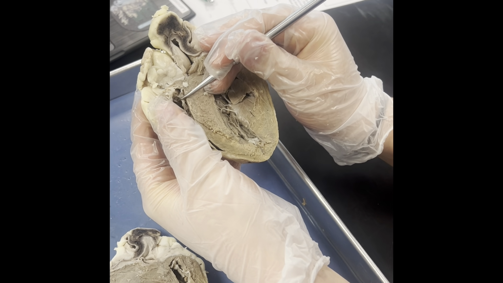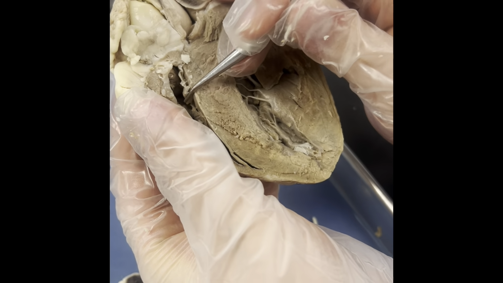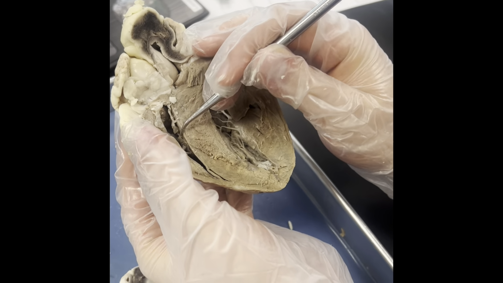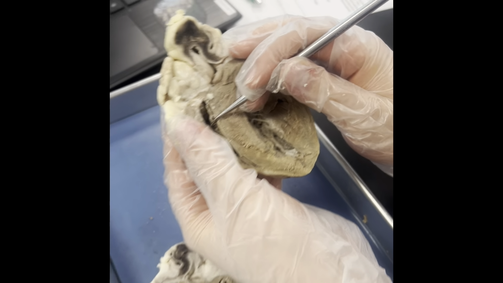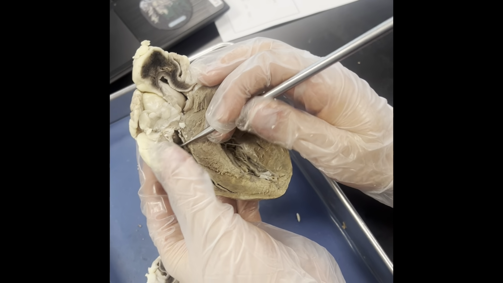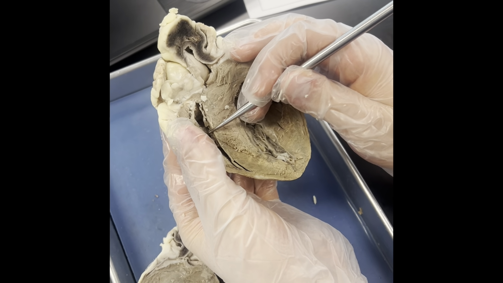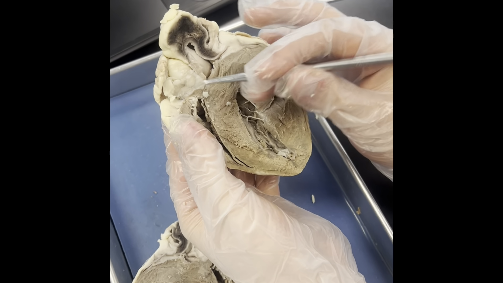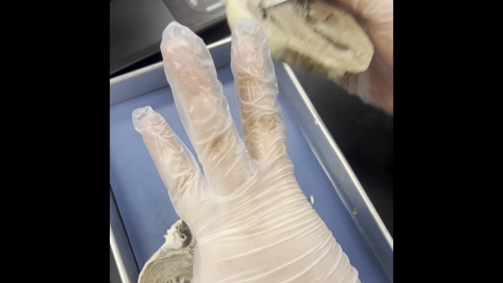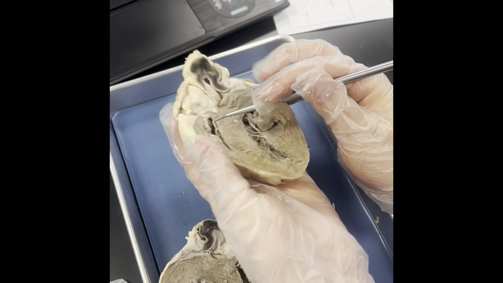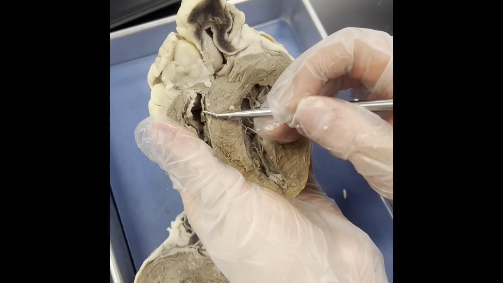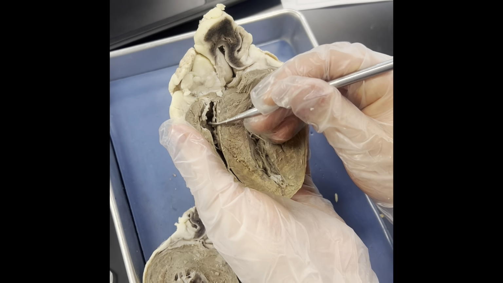And then from there, it goes into the tricuspid valve, which you can't really see in this, but the tricuspid valve controls blood flow into the right ventricle, and it's called the tricuspid valve because it has 3 cusps instead of 2. And then it goes into the right ventricle, which would be in this area right here.